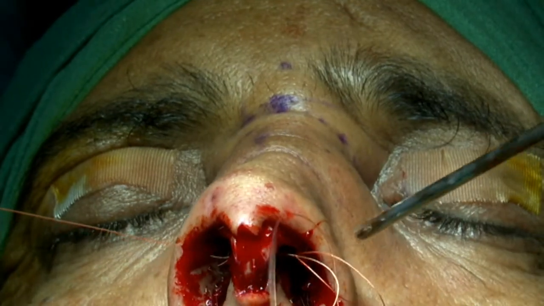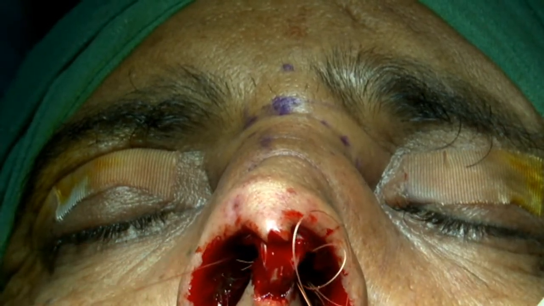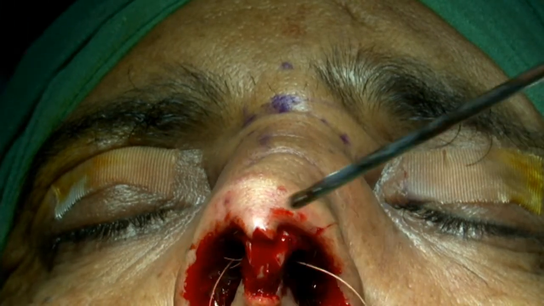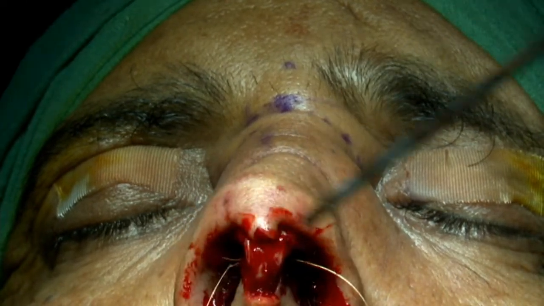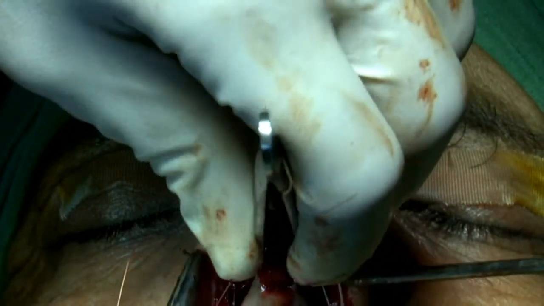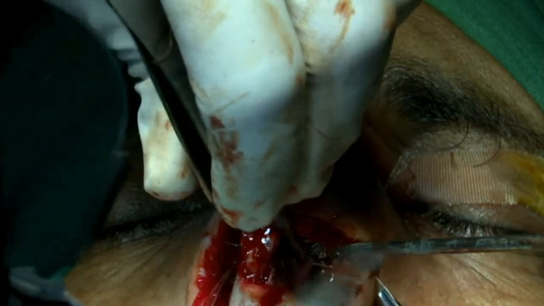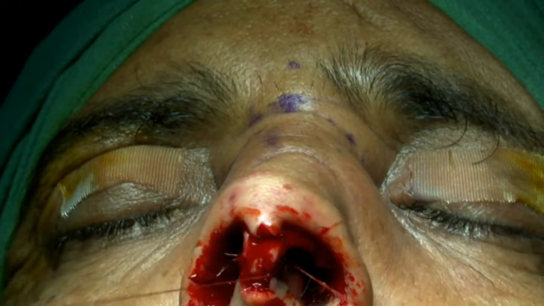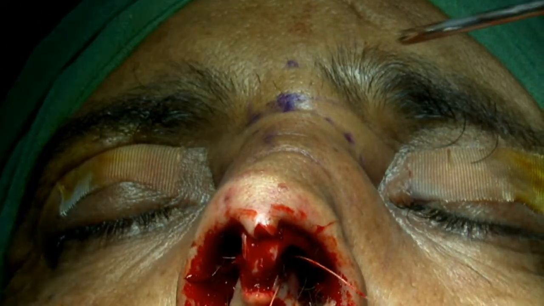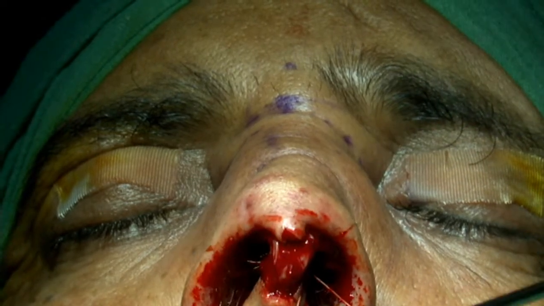Hold that. Okay. So this suture you put from top to bottom. Why? If you go from bottom to top, and if you go from top to bottom, then if you have any collection, it comes down.